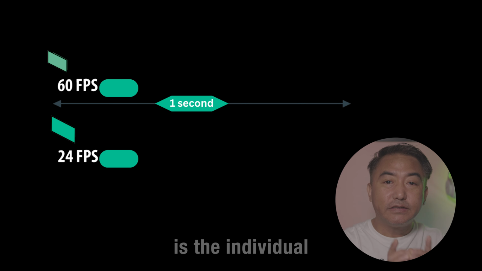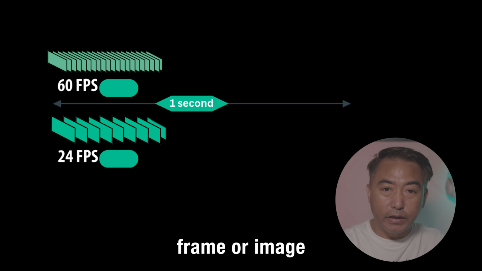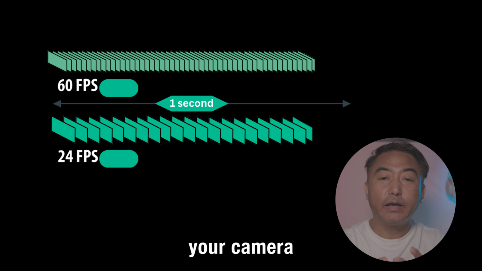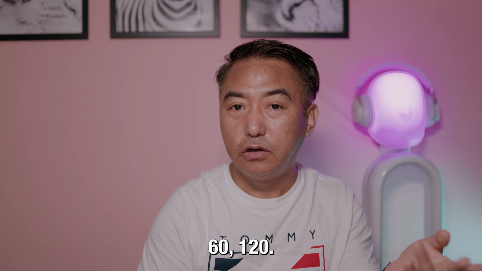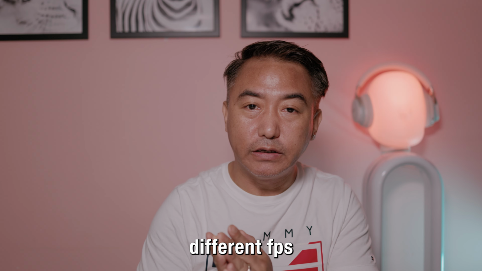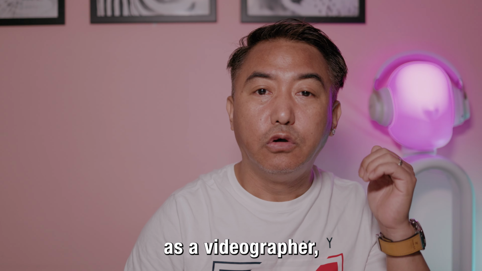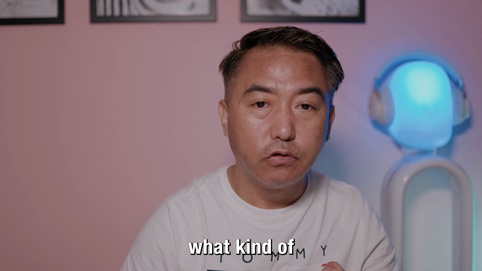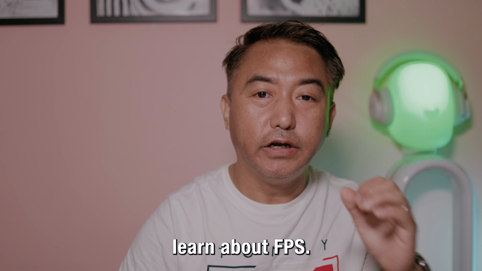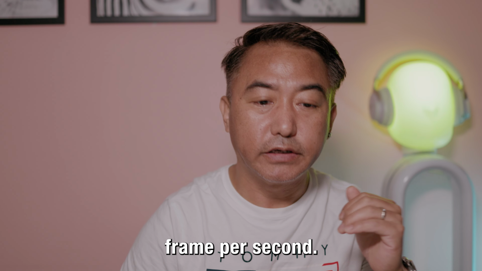Frame rate is the number of individual frames or images your camera captures in 1 second. In video we have 24 fps, 30, 60, 120. So we have different fps in videography. As a videographer, we have to know which frame rate to shoot in what kind of scenario. So let's learn about fps, frames per second.